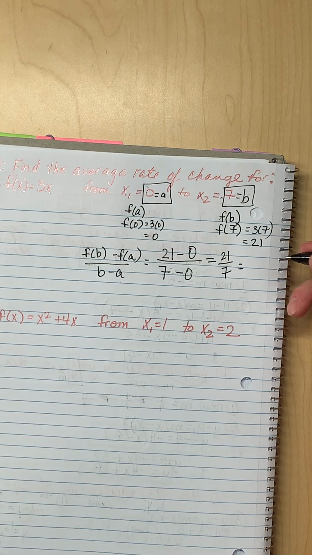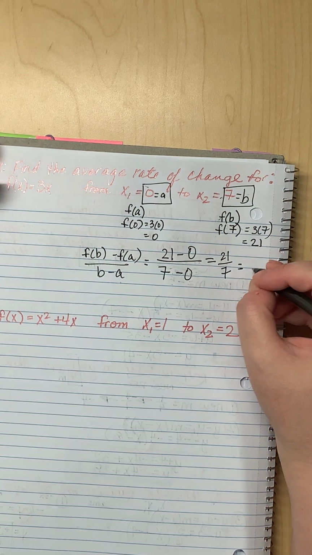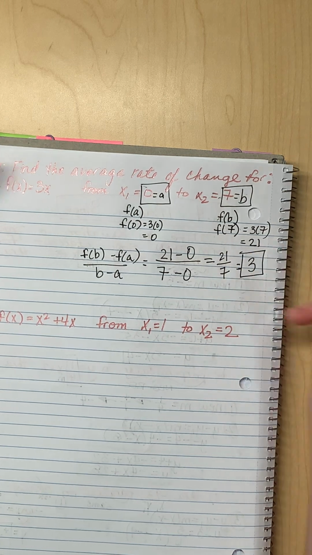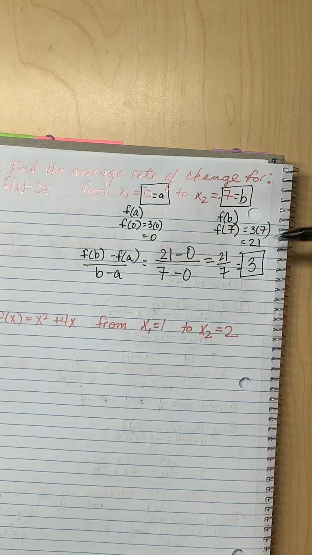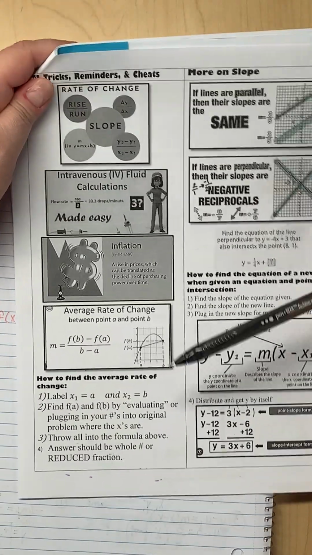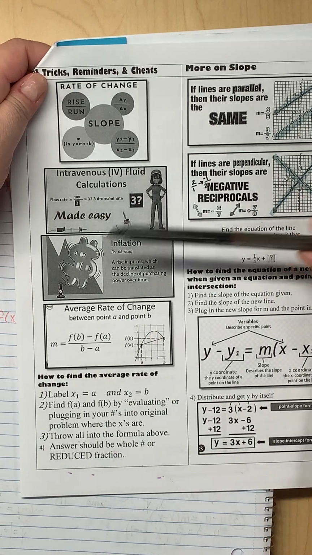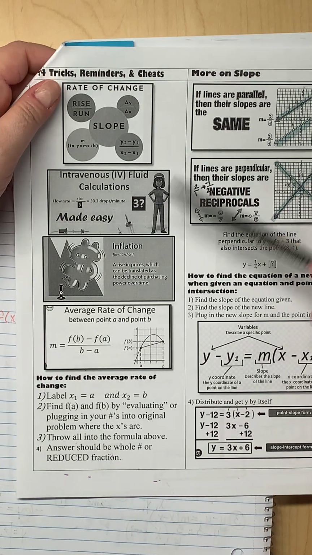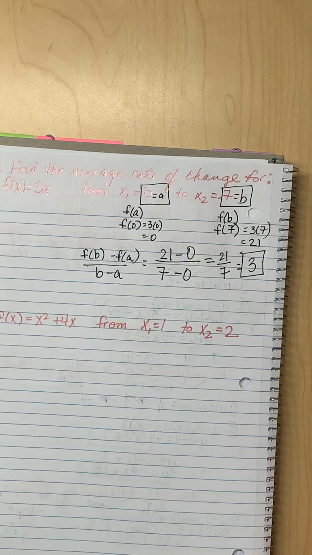And your answer is either a whole number or a reduced fraction. So I think when you divide this, it's a big fat whole number. 3. So that could represent 3 drops per minute with this little lady, or it could mean inflation rises $3 a month, or something like that.